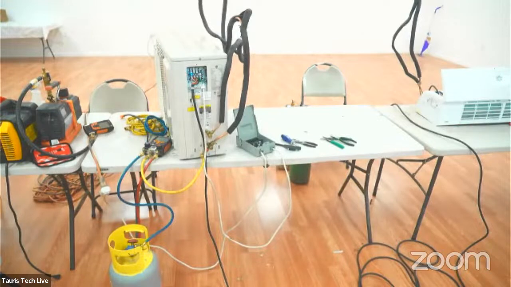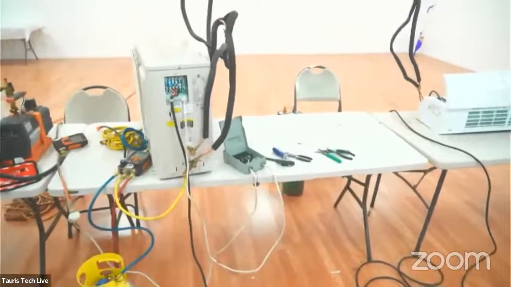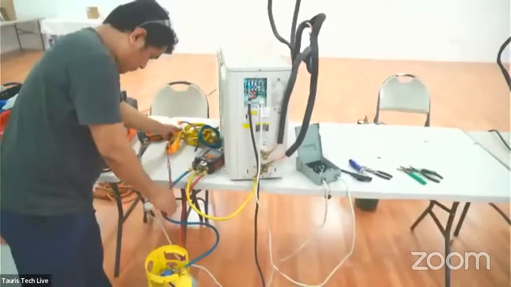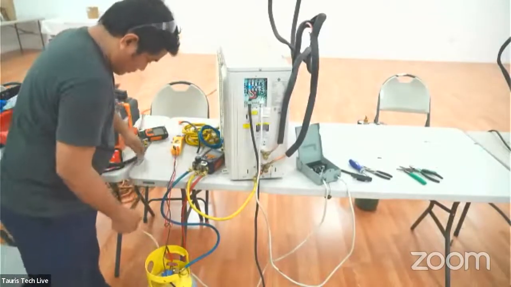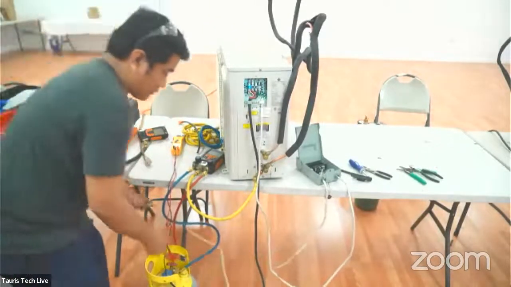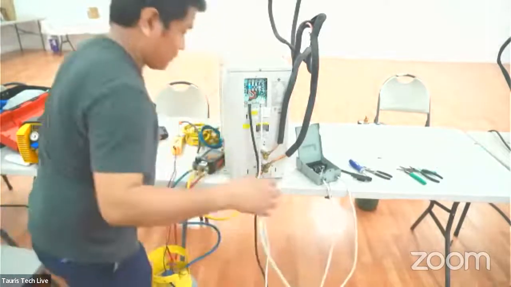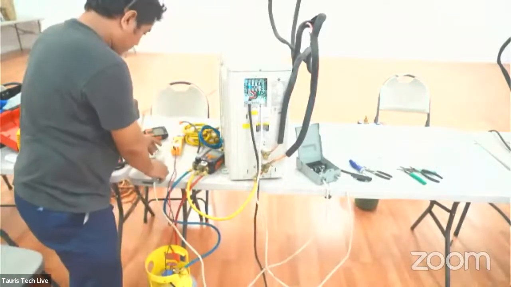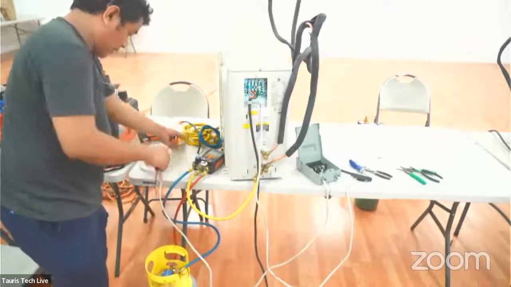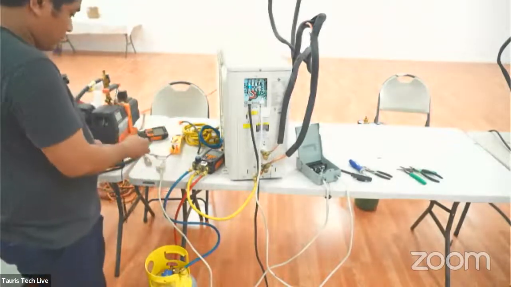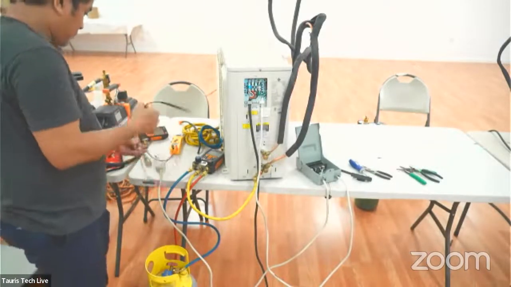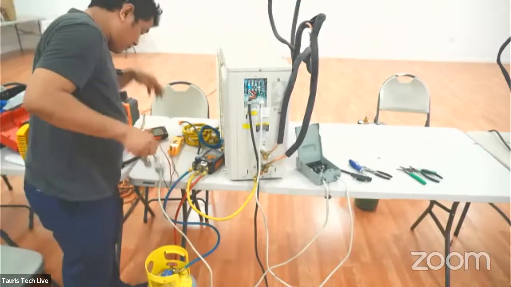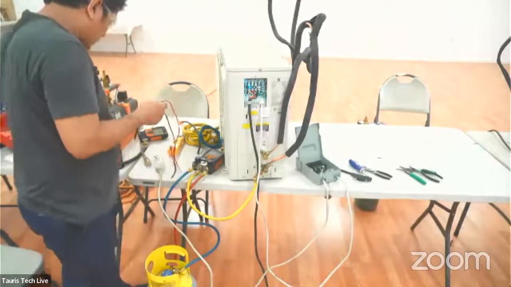All right, now I want you to disconnect the plug and then test the power. Whenever you're working on a unit, you want to test your power source to make sure that it's within the proper range of what your unit requires. Okay. So on our data plate, it's saying 115. So our power supply has to be within 10% above or below 115.